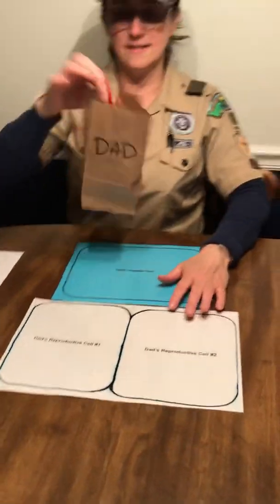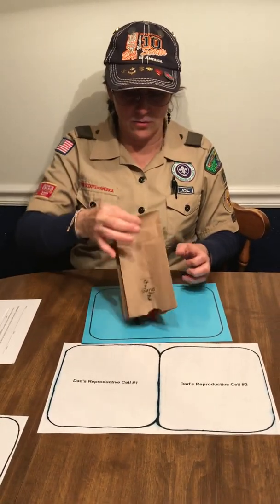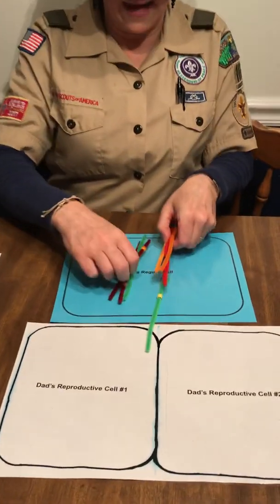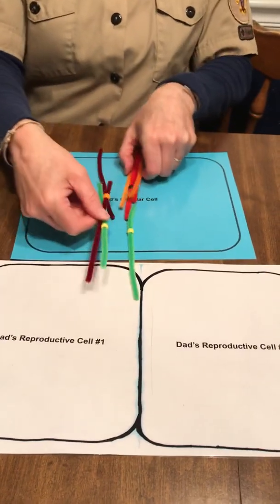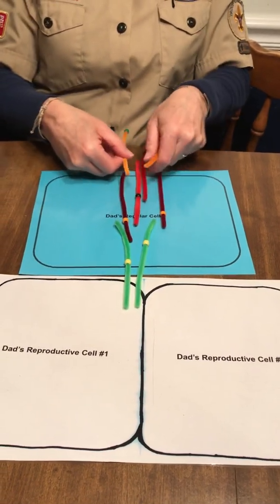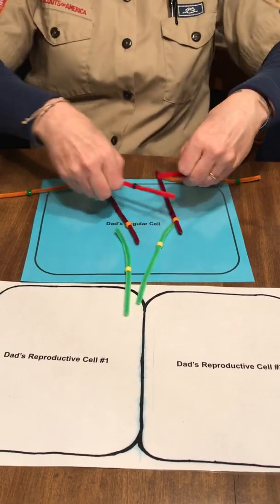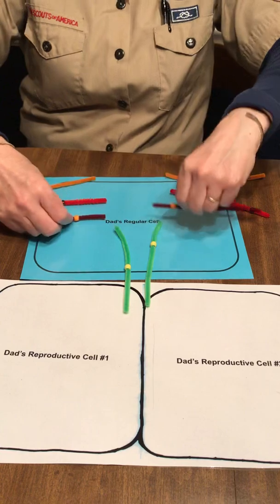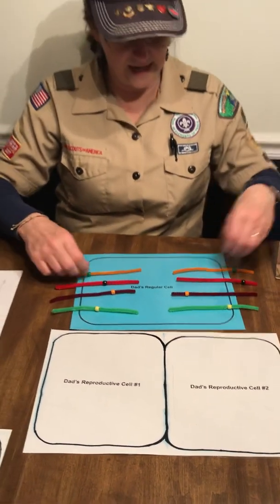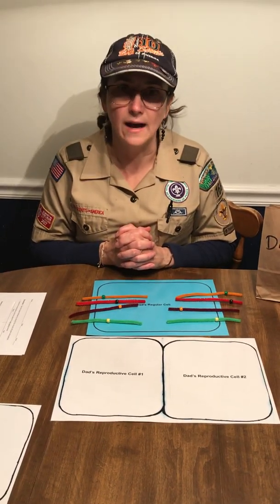we have dad's cell, or nucleus, and dad's regular cell. Again, they're going to shake up a little bit in their movement and start to line up with matching chromosomes in the center of the cell. And then again, they will start to pull apart and line up on the edge of their cell. So there's dad's and there's mom's. You can go ahead and draw that on your worksheet.